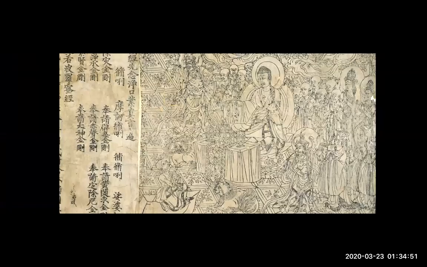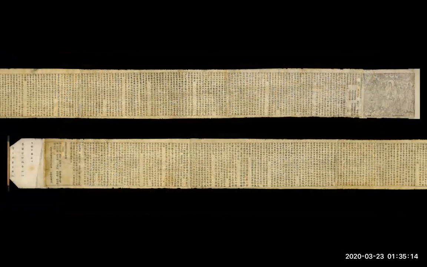And the printed text in this case is a Buddhist scripture called the Diamond Sutra, one of the most important Buddhist writings in East Asia. It is around 5,200 Chinese characters long. Here's the whole book.